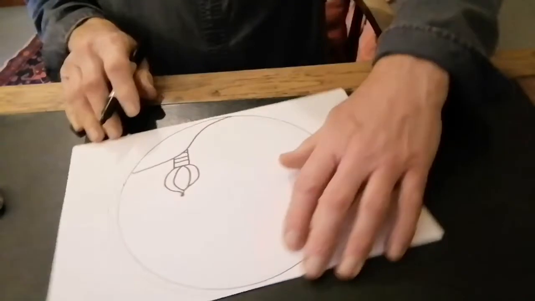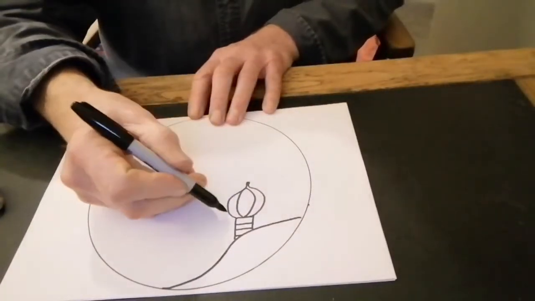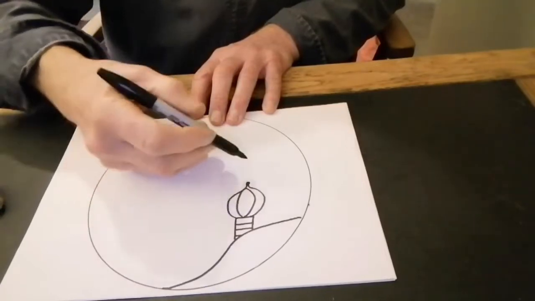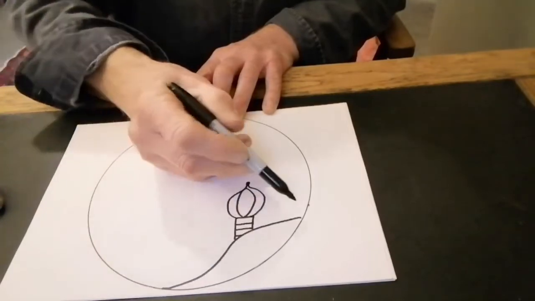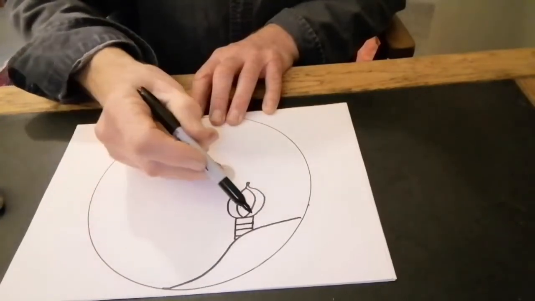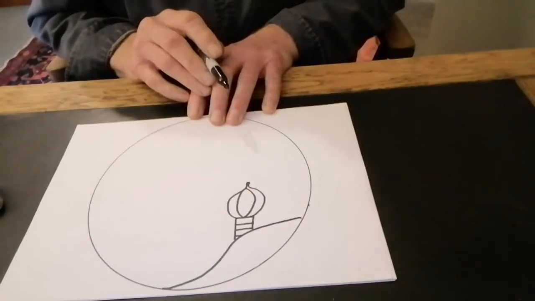So I'll just turn that round so you can see more clearly. So we had the onion shape, then I did the line that came down next, and this is a hill that's coming down, and then we've got the 1, 2, 3, or however many you can fit in there.